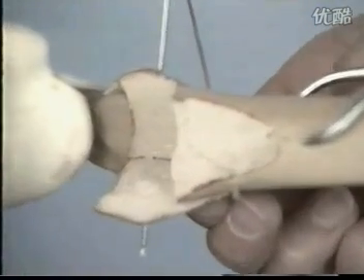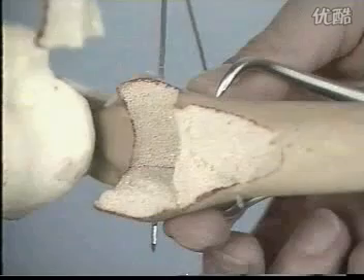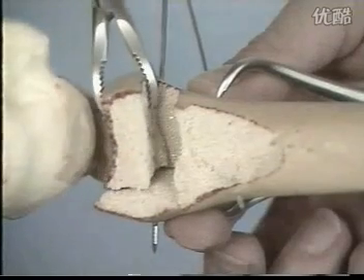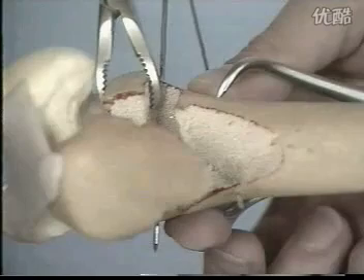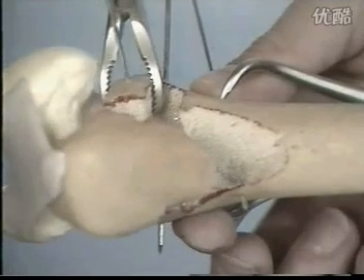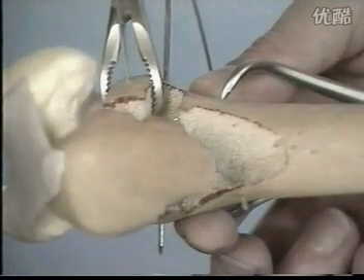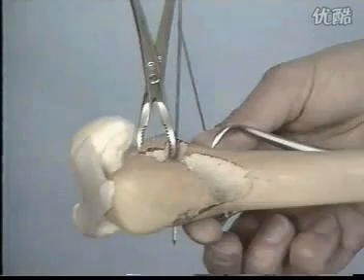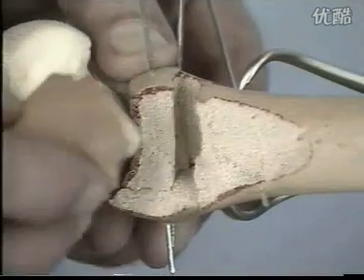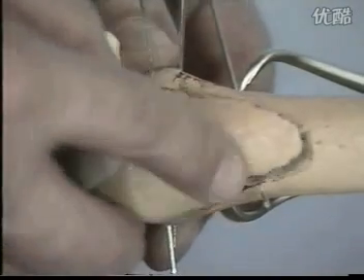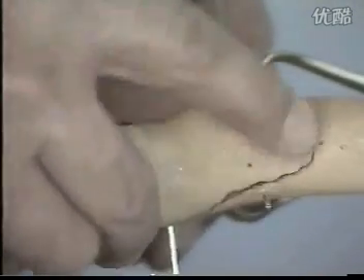Then we reinsert the central fragment, again using the talus as an abutment. AP fixation with a Kirschner wire. Finally, we reduce the tibial malleolus fragment and also fix it with a Kirschner wire.